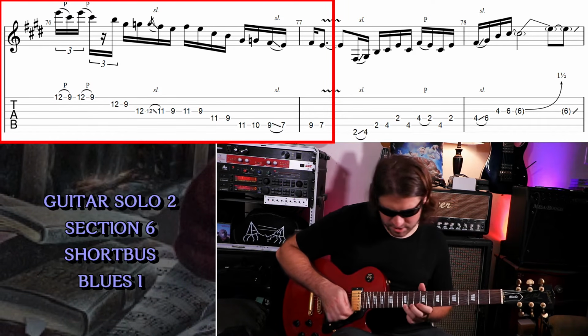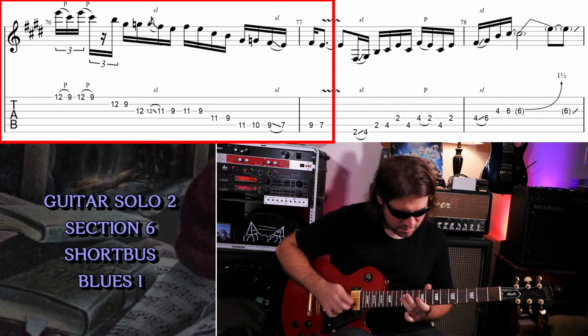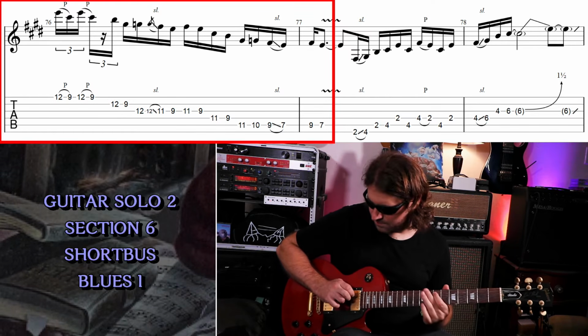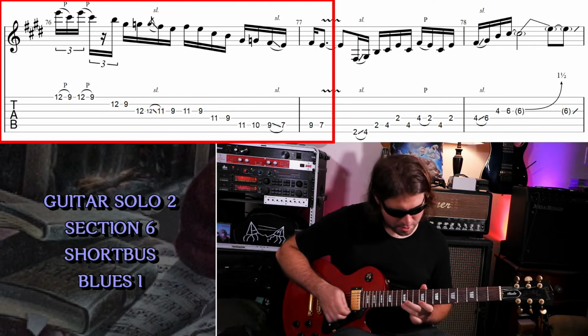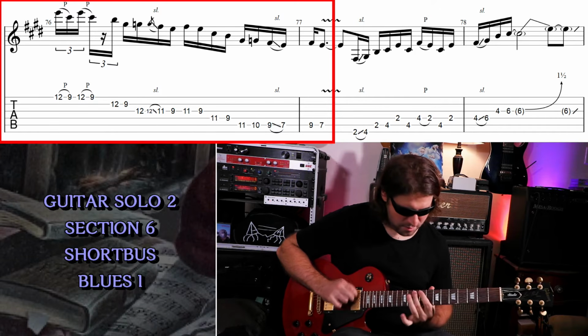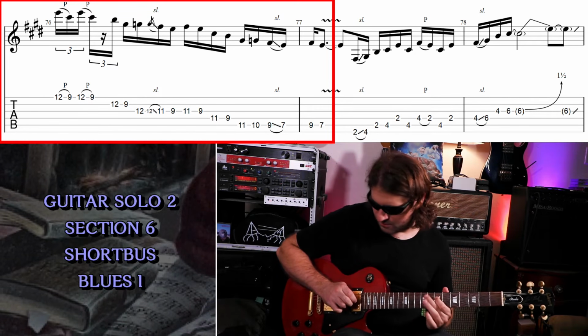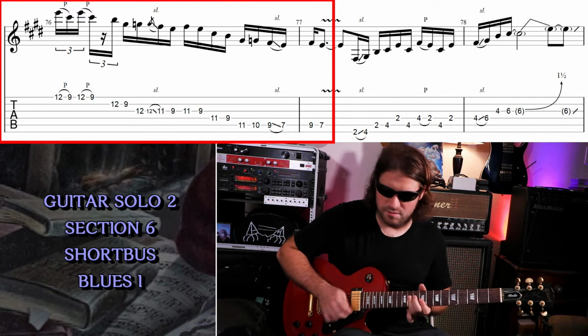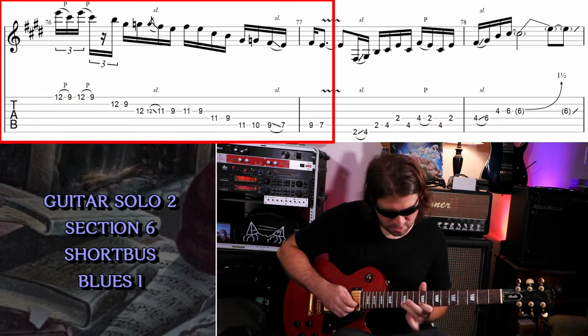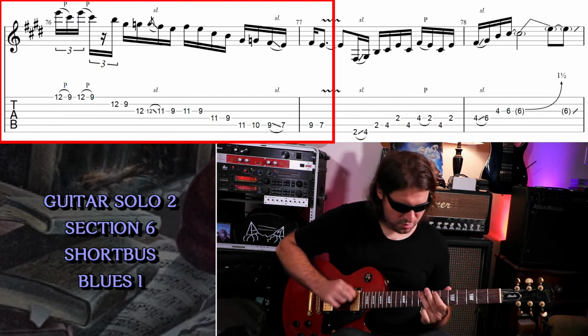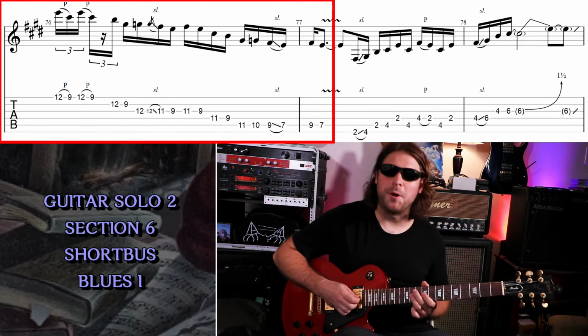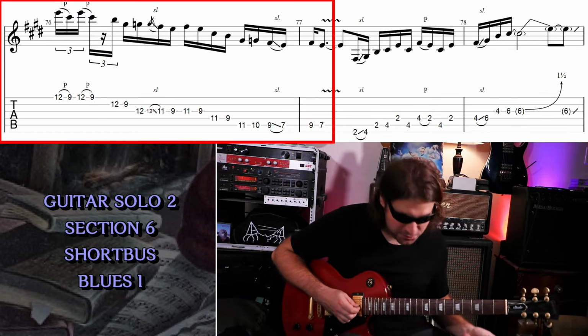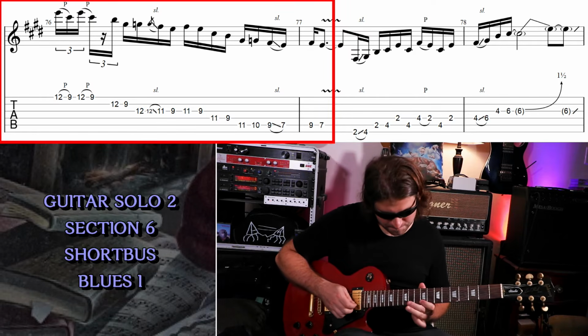Now full speed. Alright, I keep forgetting that one part. Okay, so coming in out of the last part like this. Alright, so that's where you do the repetition. It's on the G string, not on the D string. I'm sorry. So once again.